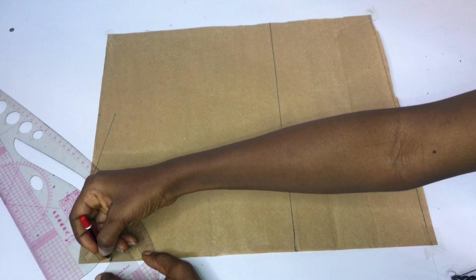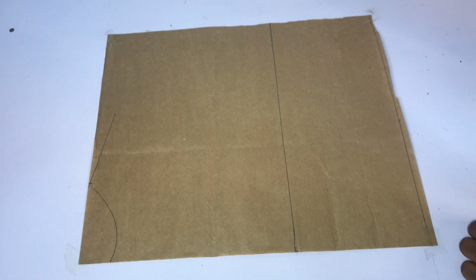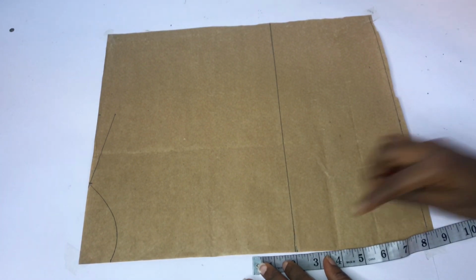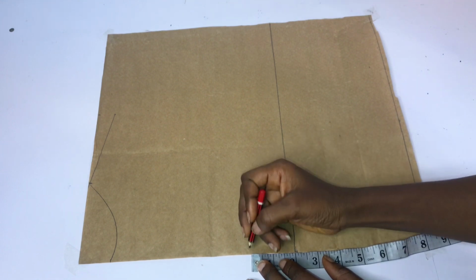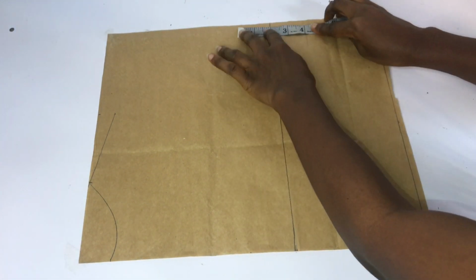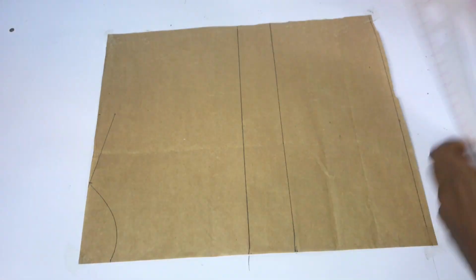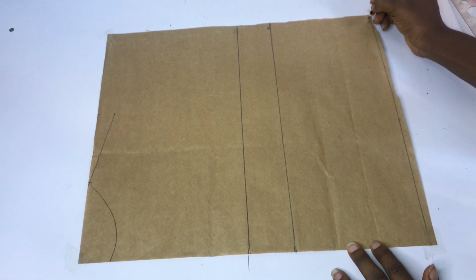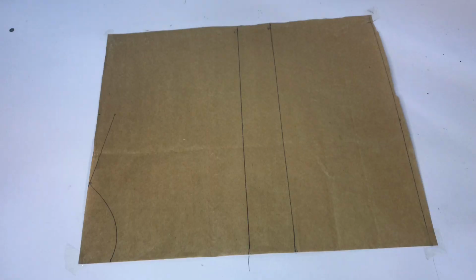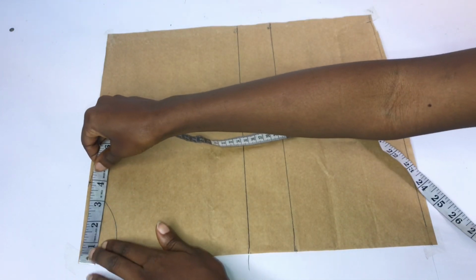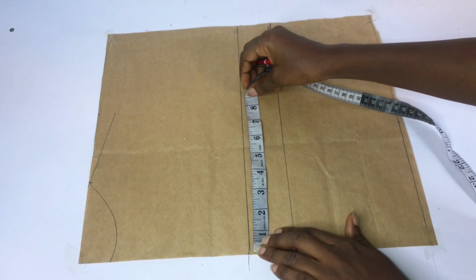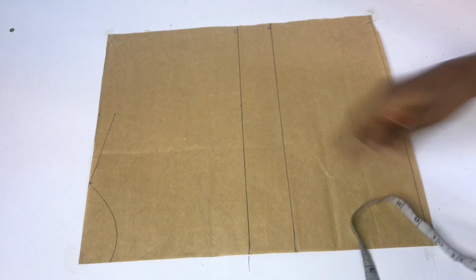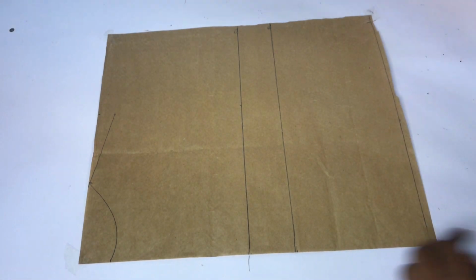Next thing I'm going to do is get my chest line. Just like we did before, I'll go up by 2 inches from my bust line, and rule a straight line across that point. So guys, I have the chest line, the bust line, and the waistline. I'm going to place my tape on the measurement I have on the shoulder line, which is 8 inches, and place that same measurement on the chest line. I'll indicate it with a dot. After doing that, I'm going to connect from the shoulder slope to meet this point.